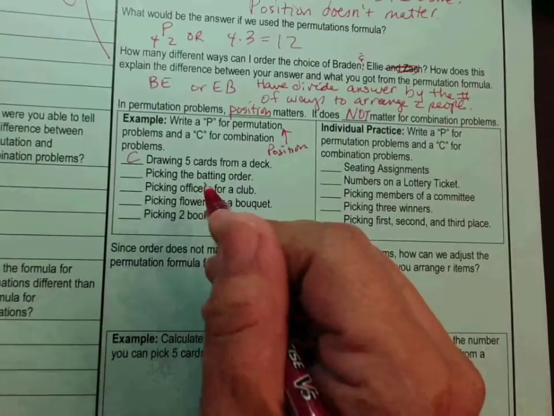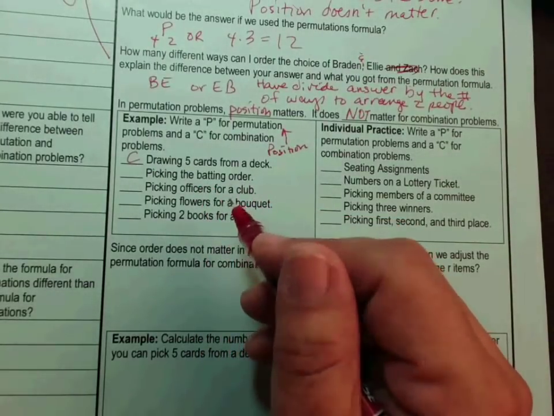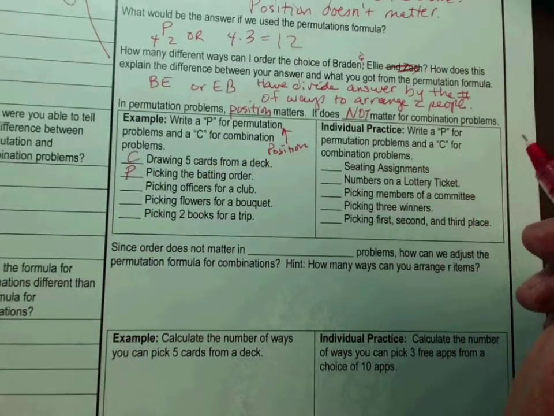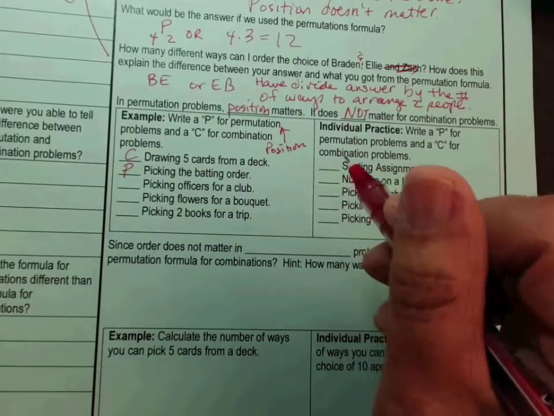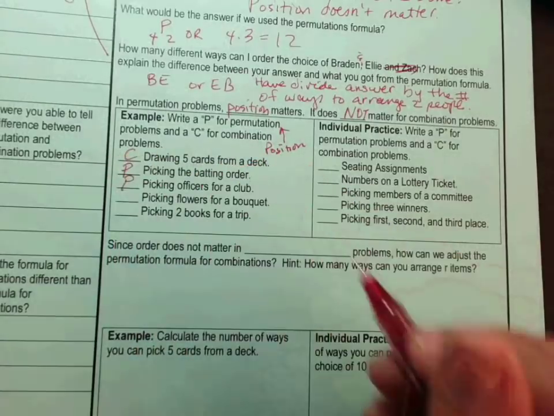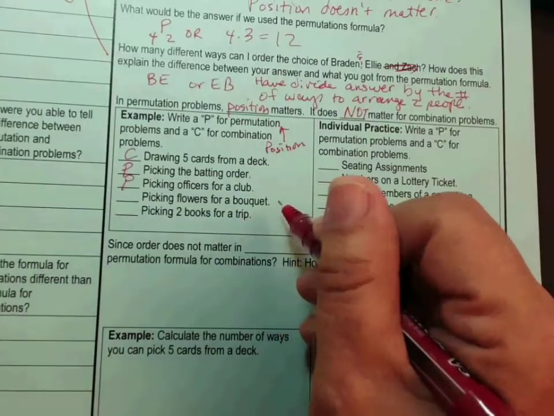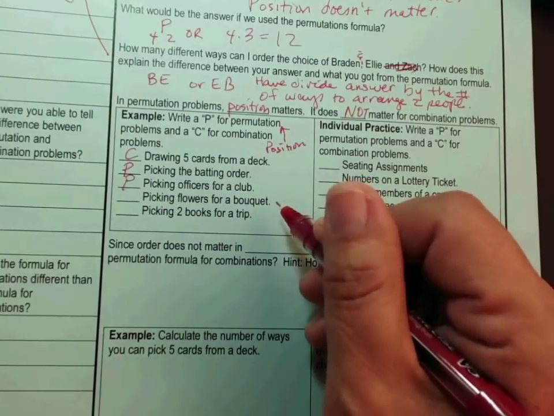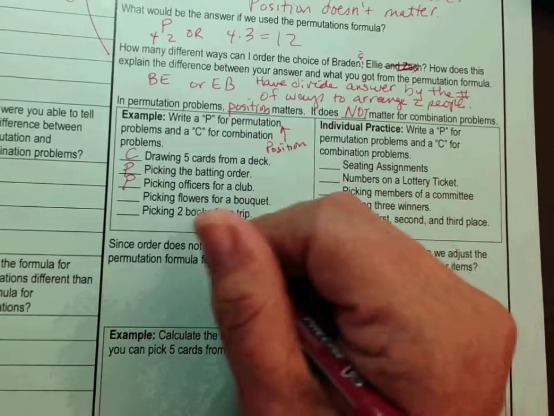Alright? Picking the batting order. Now some of you, amazingly, don't follow baseball or softball. But if you did, you would know that position matters very much, and people are very excited to hear what the batting order is for the big games. Picking officers for a club. Trust me, the president and the vice president know there's a difference in their positions. Picking flowers for a bouquet. If I pick 3 red roses and 2 white lilies, it's still the same if I pick 2 white lilies and 3 red roses.